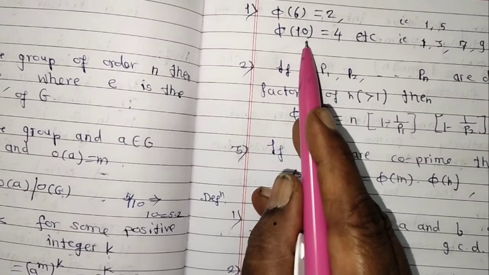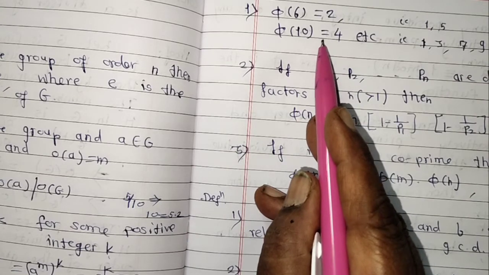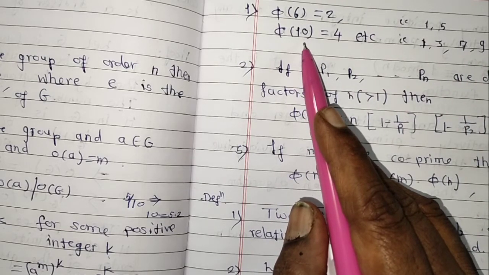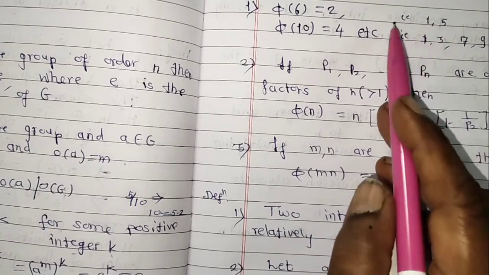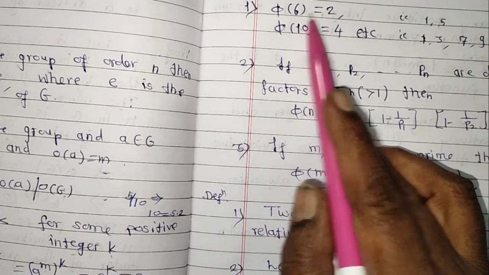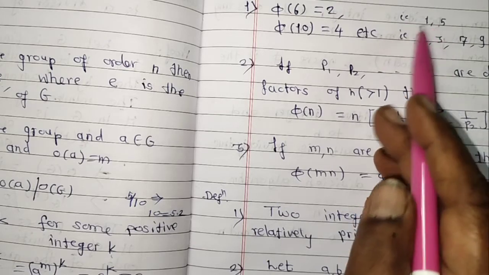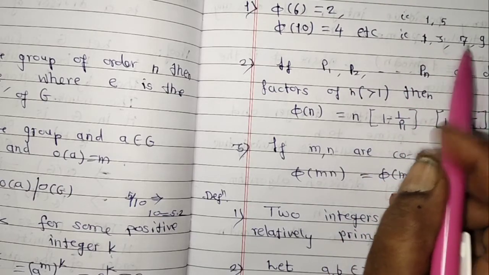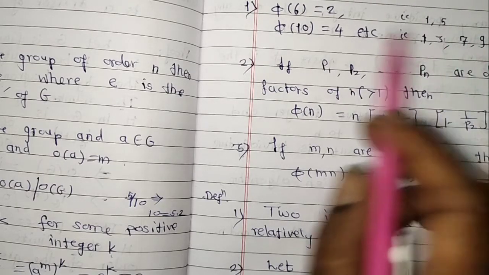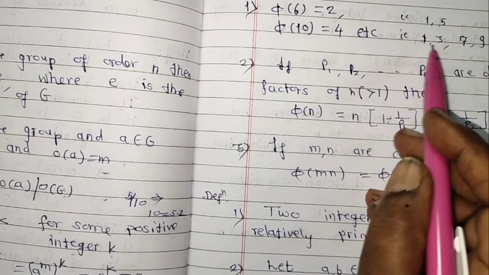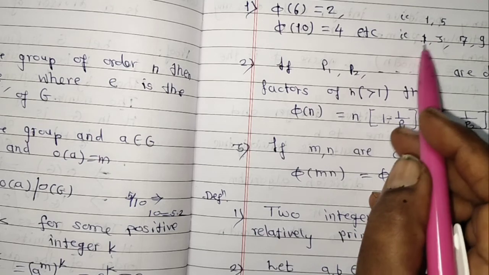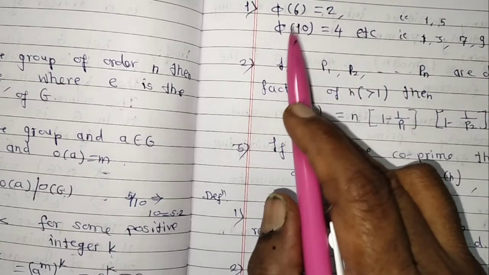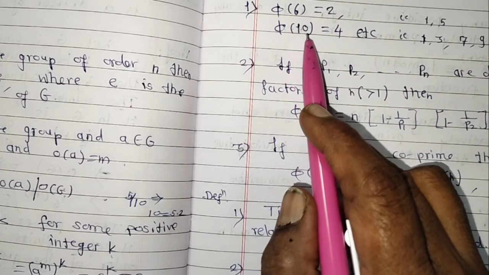Also phi of 10 equal to 4, since the numbers 1, 3, 7, 9 are less than 10. These are positive integers, and they are relatively prime to 10, that means their common factor is 1. Take any two of these integers, their common factor is 1. And these four numbers are less than 10. So that phi of 10 equal to 4.